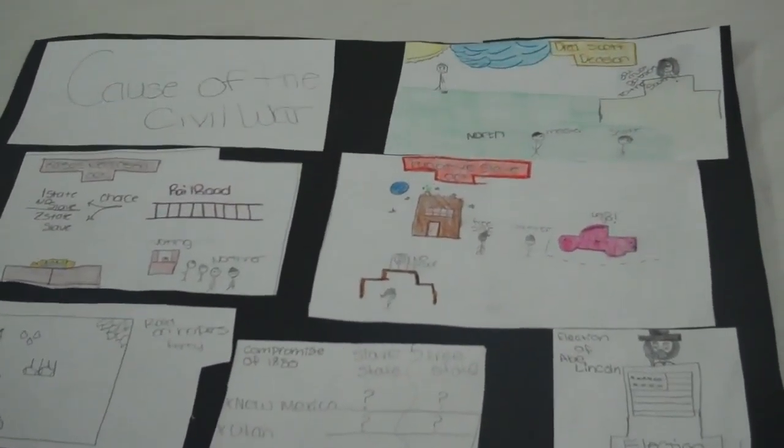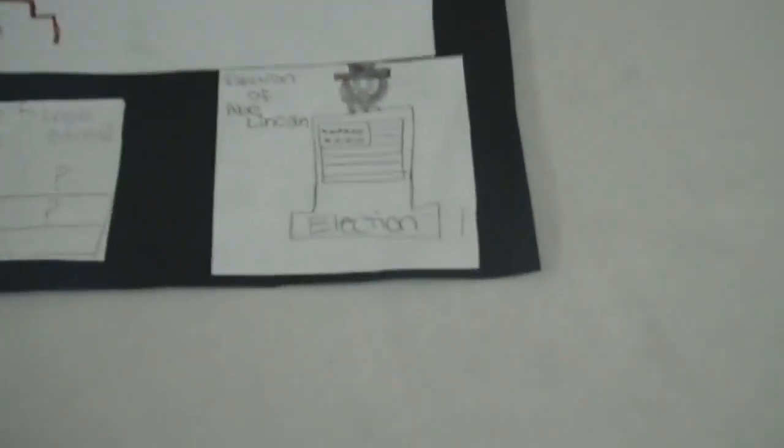The election of Abraham Lincoln. The South was not happy, and they threatened the North that they would secede from the state. The election of 1860 proved that the North and South could no longer get along. 11 southern states seceded from the Union and the Civil War began.